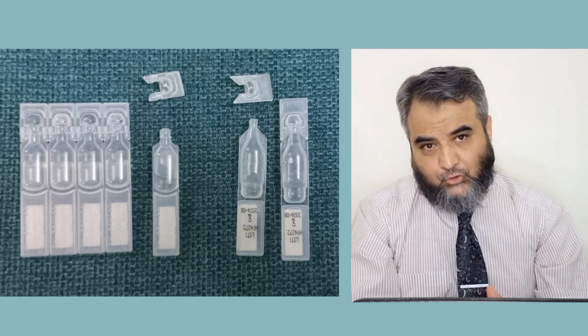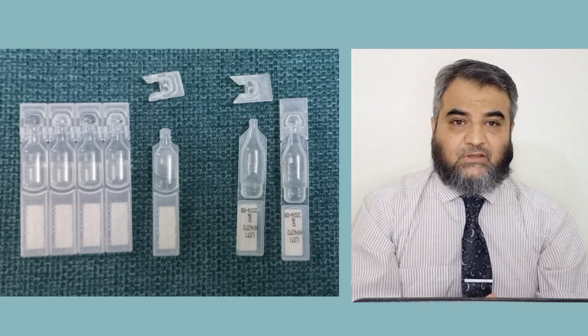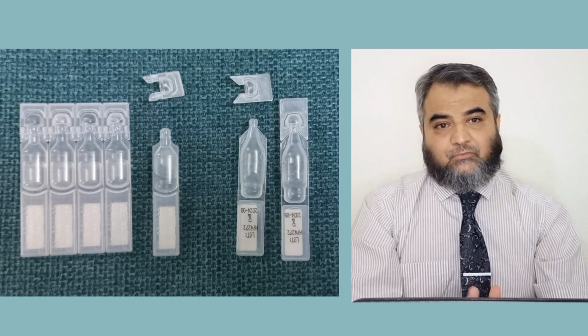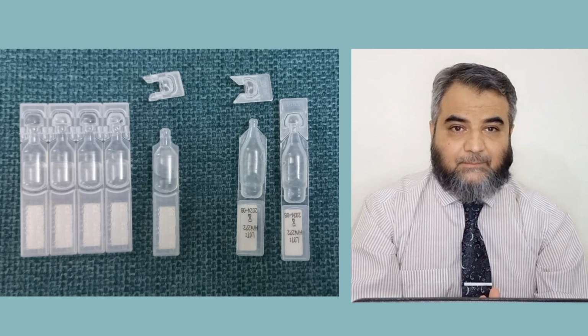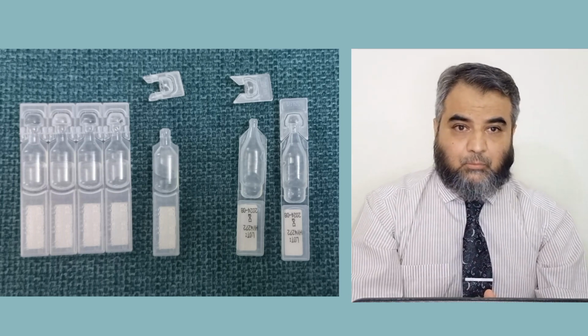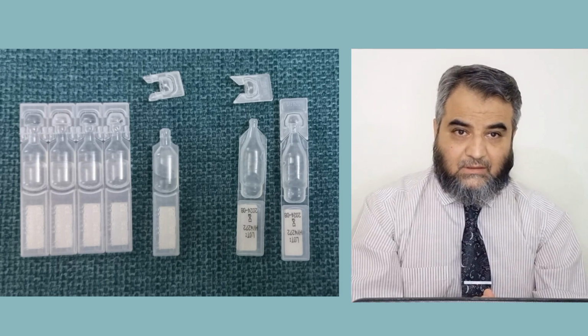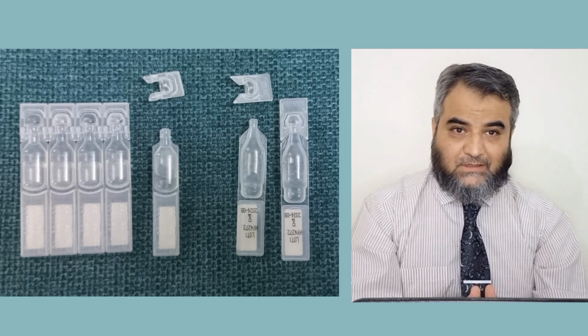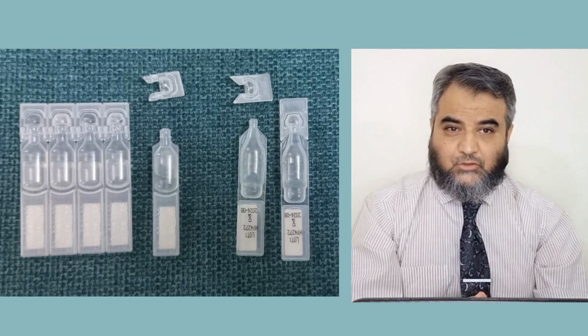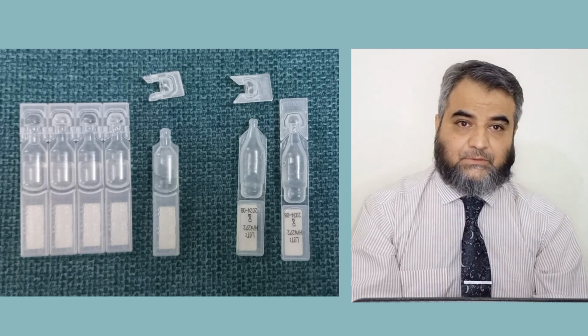Many types of eye drops come. For example, one type is the drops form, which have to be used frequently. In this we have hydroxypropyl methylcellulose eye drops. They are used frequently. Then we have hyaluronic acid derivatives which are used. But as is shown, these are preservative-free eye drops.